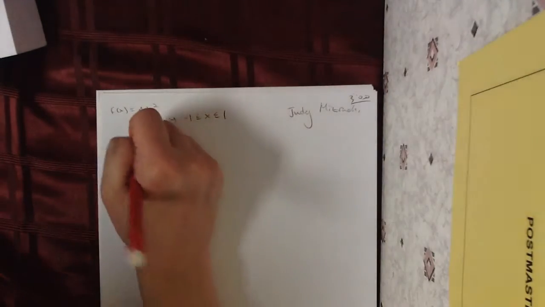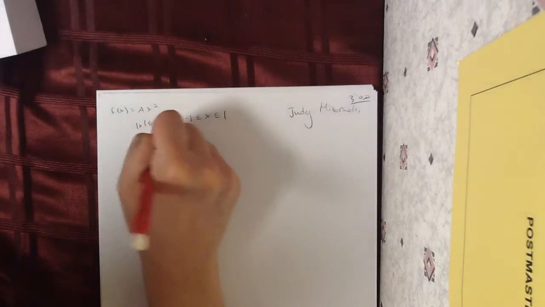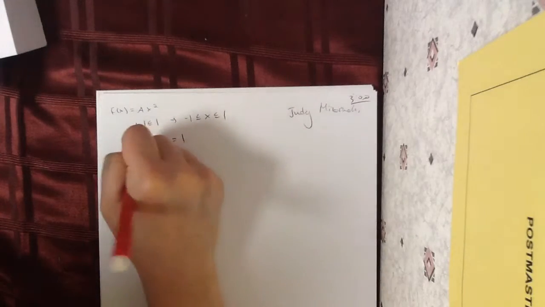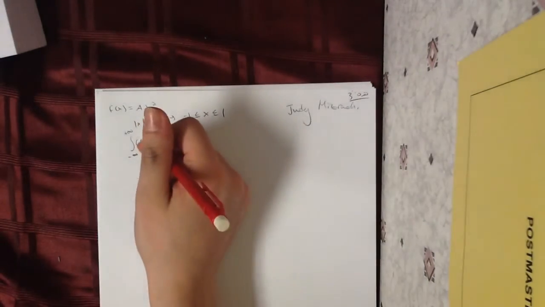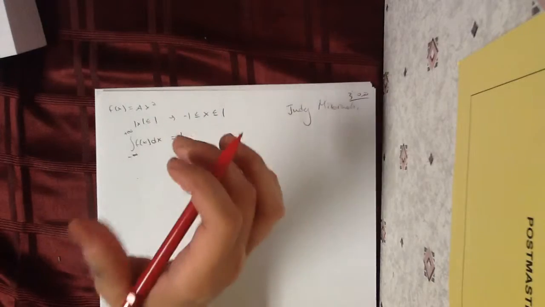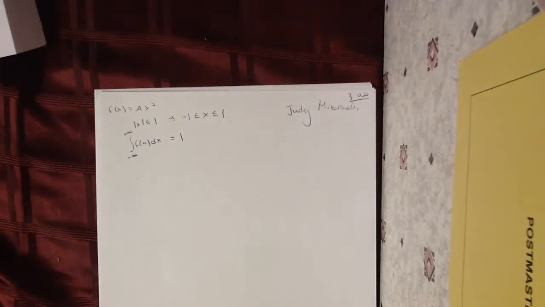We know that for this to be a density function, the integral of f of x dx between negative infinity and infinity has to equal 1. The reason for this is because at the end of the day, this is a probability, and when you integrate a probability over all space, you have to end up with 1 because that's a whole. If you're adding up all the slices of pie, you get a whole pie. That's the idea behind that.